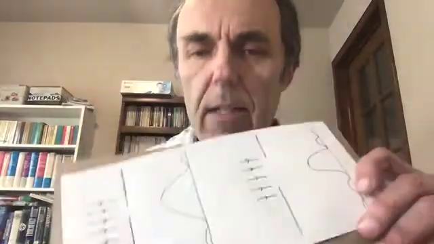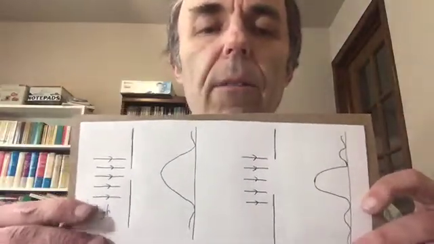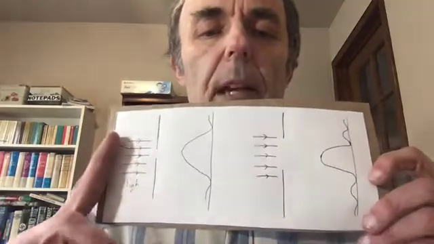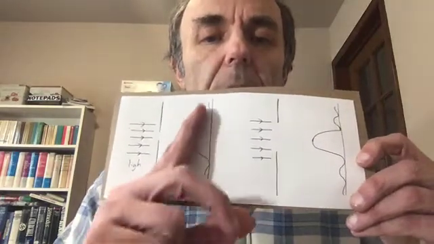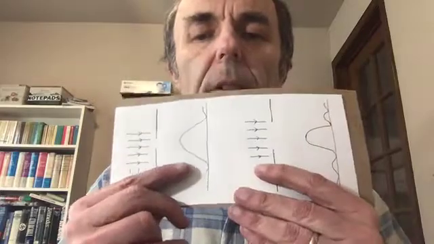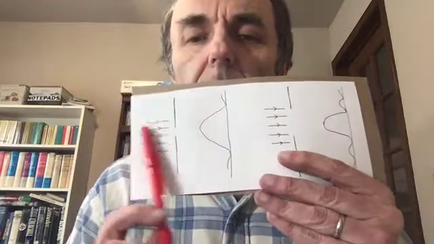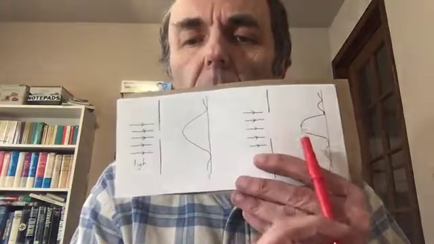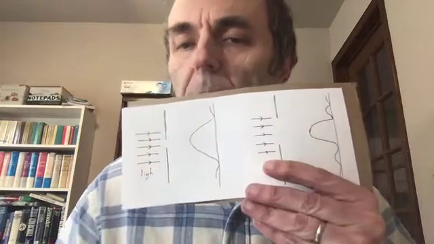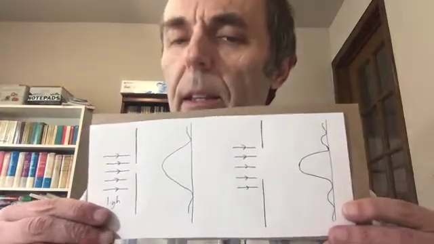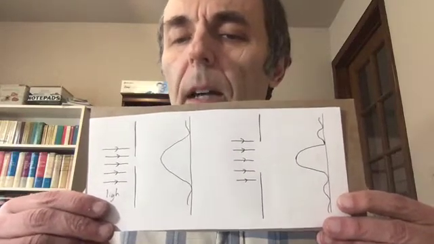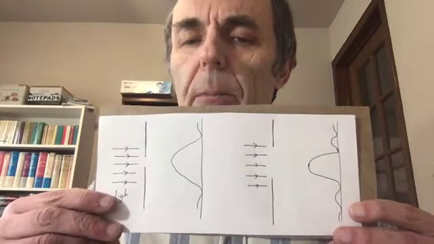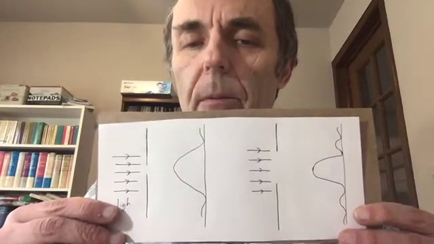Now, here's an interesting thing about diffraction. If you take light and you pass it through a very narrow slit, you'll get a very wide diffraction pattern. On the other hand, if you take light and you pass it through a very wide slit, you will get a more narrow diffraction pattern. So there's an inverse relationship between the slit width and the width of the diffraction pattern. If you want to get a very well-resolved narrow diffraction pattern, you want a very wide aperture.